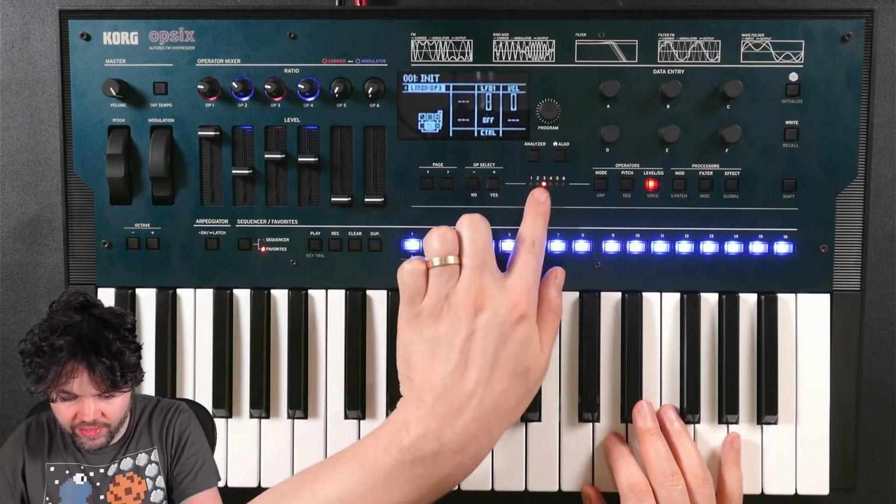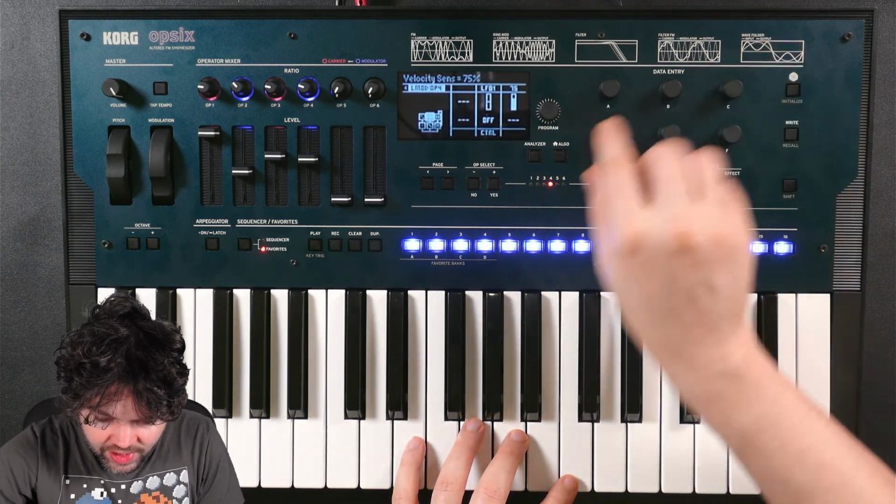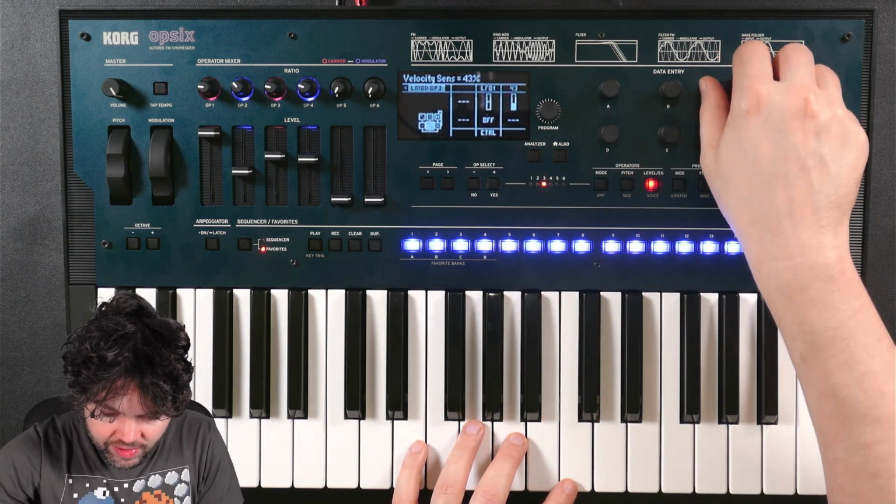So I'm going to do the same for operator 3, and probably to a lower degree. So I gave that 75%. This one might be 50% velocity sensitive.